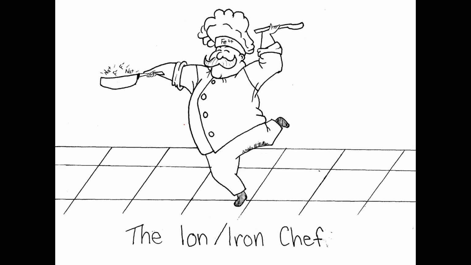The Ion Chef. Now there's a cooking show. It started in Japan and then came to the US, called Iron Chef America. But we have here a double pun, both ion and iron. And here he's cooking up some sodium fluoride. I might make it some sodium chloride, probably would be more likely to be in there. And MSG, I guess. And here we have the Iron Chef Fe2+.